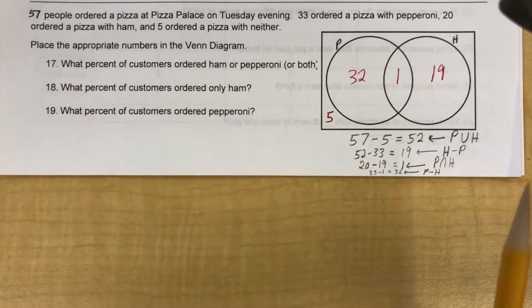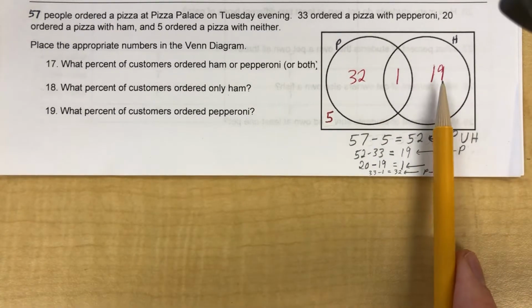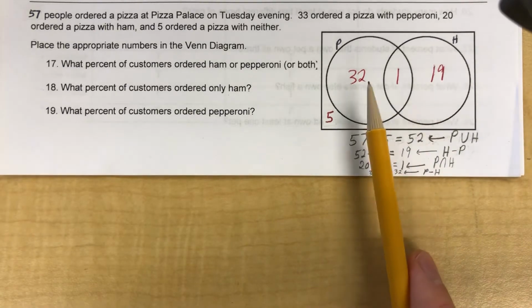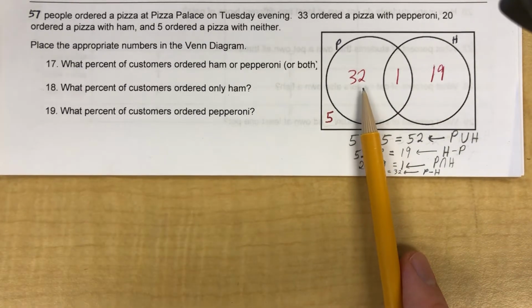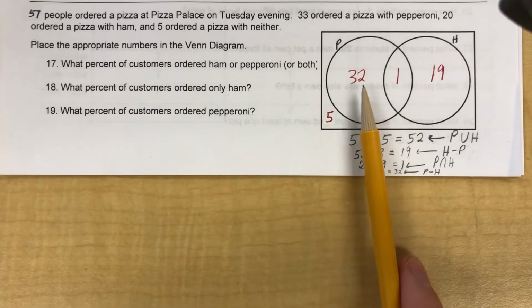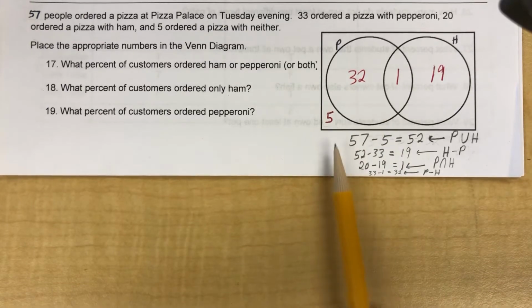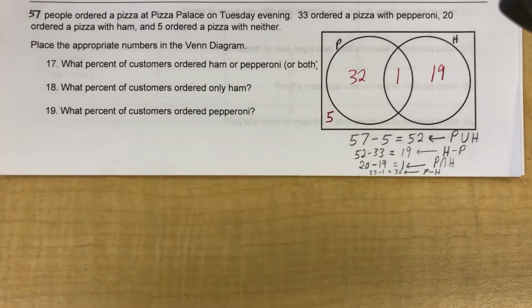Let's double check. 19 plus 1 is 20. 20 plus 32 is 52. That works. There's your 52. 52 plus 5 is 57. Boom, got it. Now let's answer some questions.